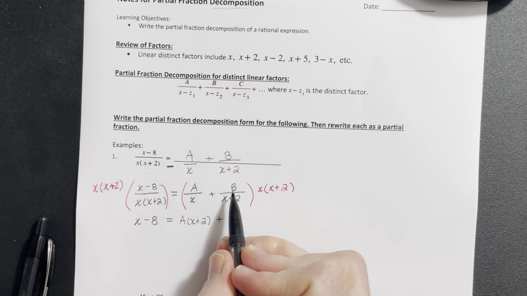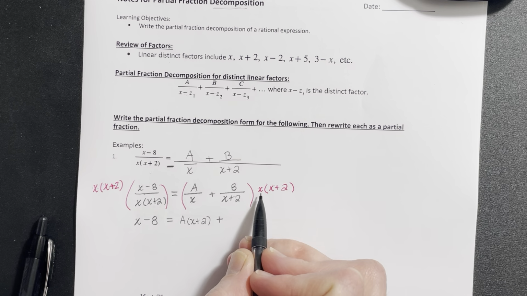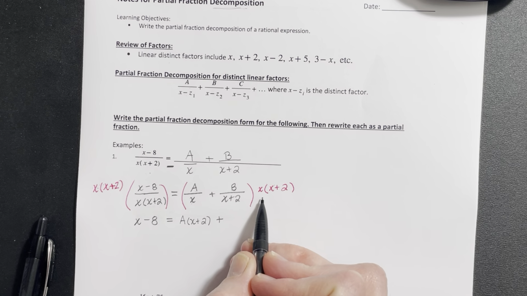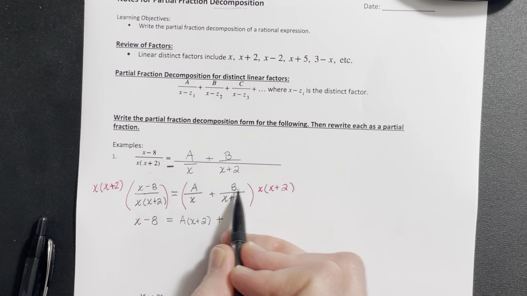Then we have the second fraction over here on the right side, b over x plus 2, and I multiply by the common denominator, x times x plus 2. The x plus 2's would divide out, leaving me with just b times x.